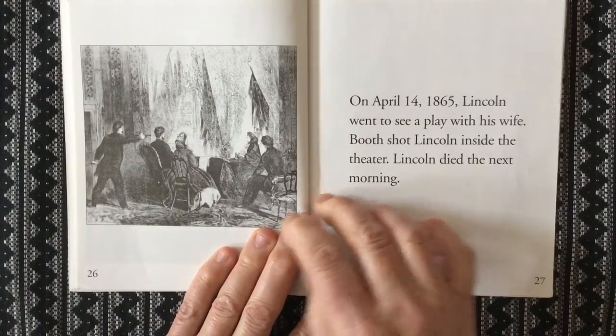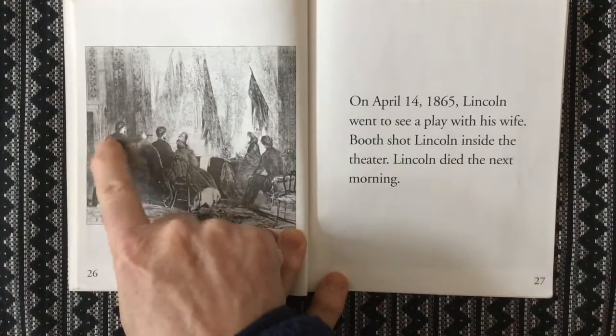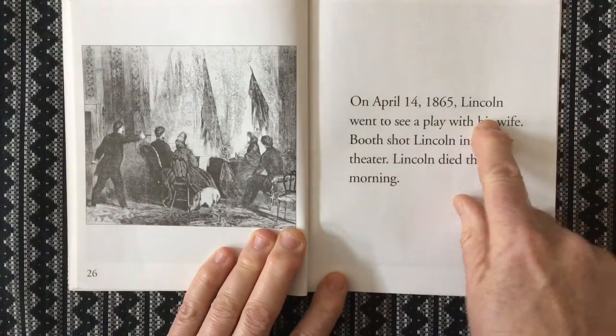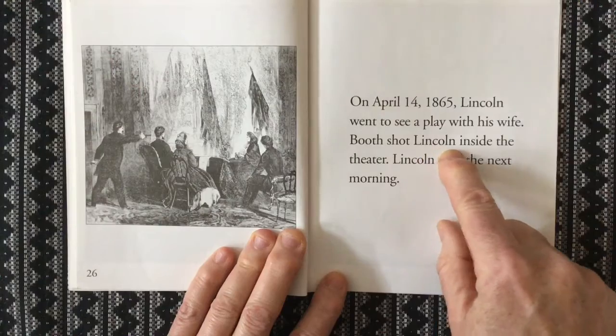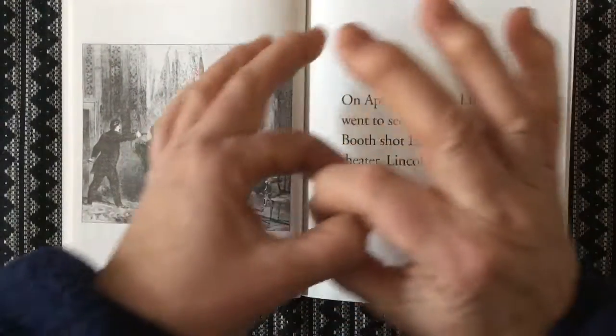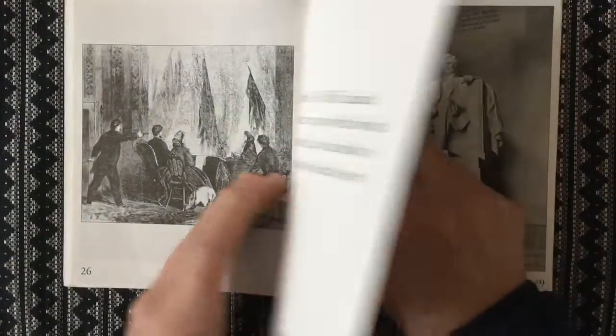Uh-oh. Oh, I see maybe Lincoln and his wife. They're looking over here, but someone has a gun. Oh, on April 14th, 1865, Lincoln went to see a play with his wife. Booth shot Lincoln inside the theater. Lincoln died the next morning. Oh, that's sad. I'm making a connection to Martin Luther King Jr., right? Someone bad didn't agree with him.